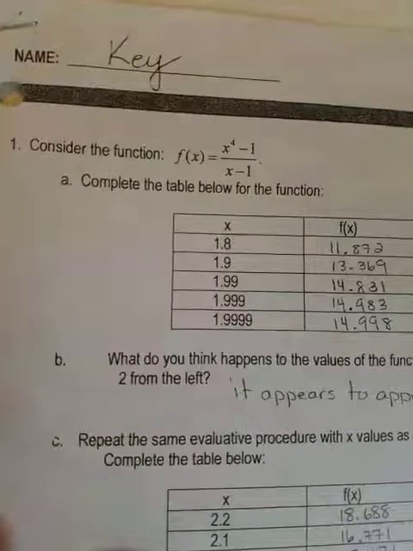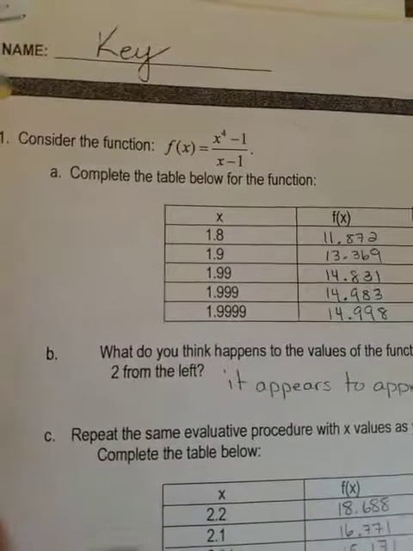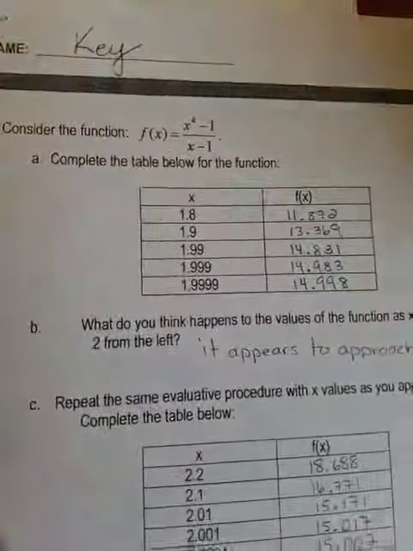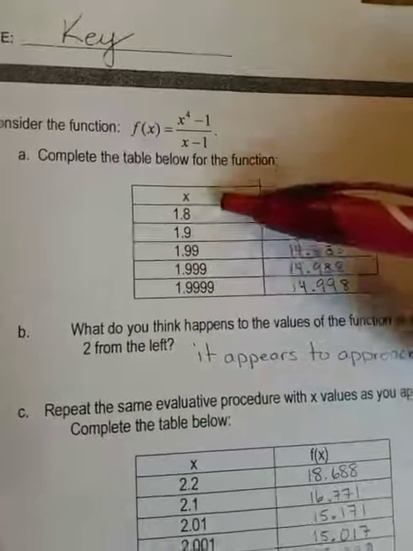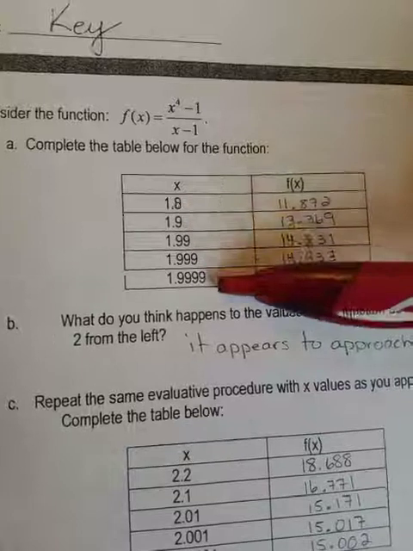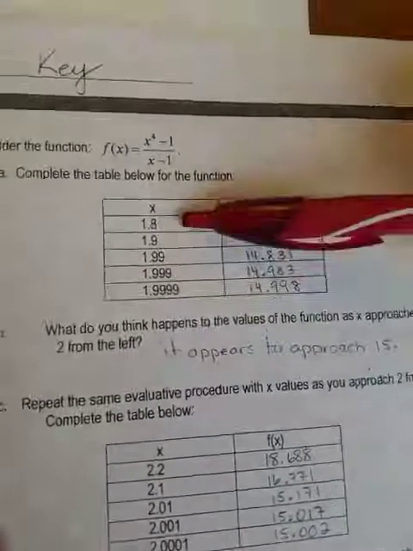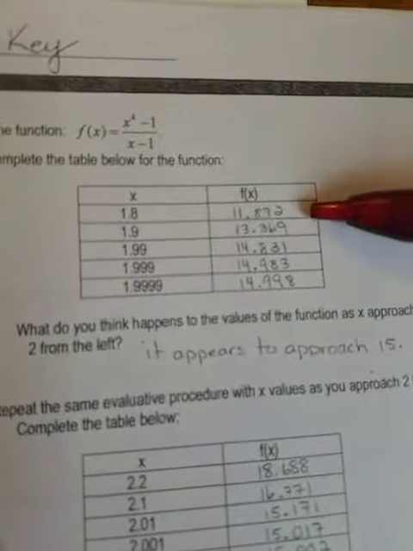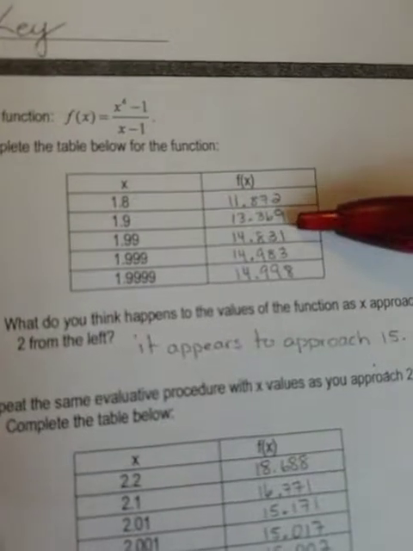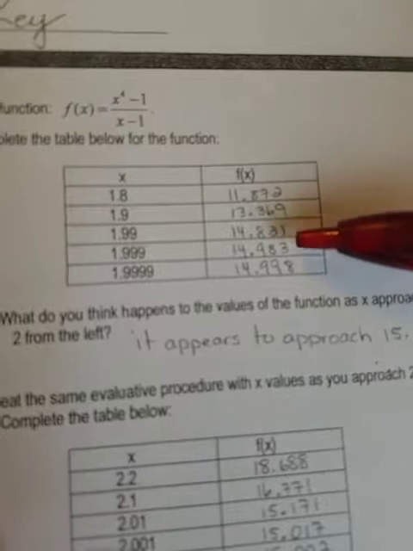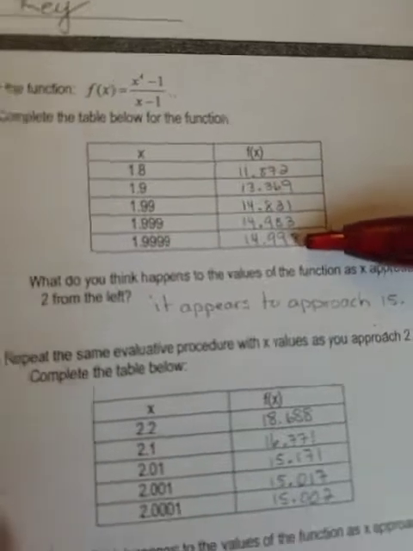So consider the function x to the fourth minus 1, all divided by x minus 1. For the table approach, this is already a pre-made table, just exploring what's going on: 1.8, 1.9, etc. You can read those. If you put each of those values into the calculator and into this function, you'd get these values here: 11.8, 13.3, and then you see it's kind of leveling off. I've got 14.8, 14.9, 14.998.